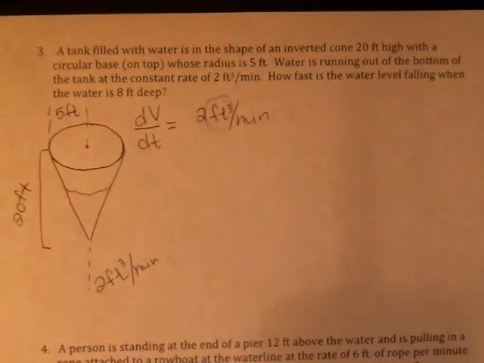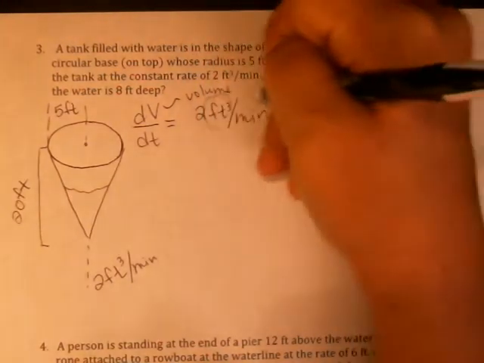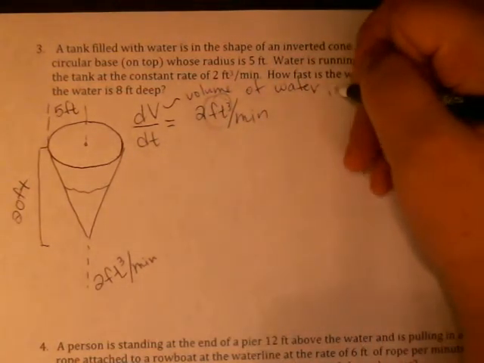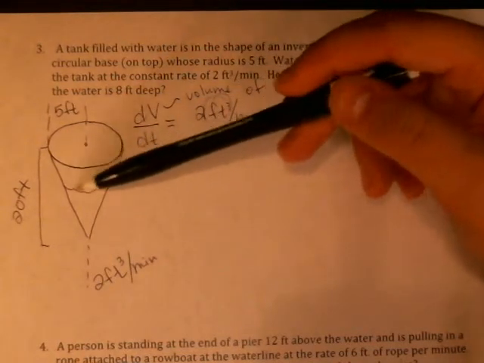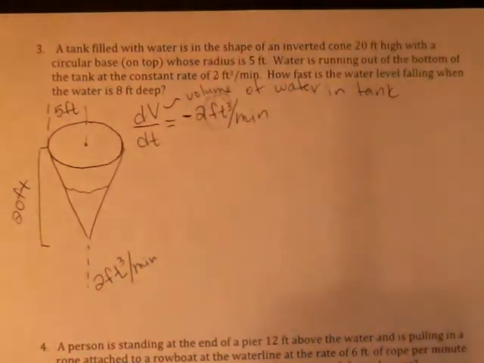But we actually want to be a little extra careful here. I am infamous for forgetting to be careful about this, but the good news is you don't get in too much trouble if you forget. I'm saying now that V is the volume of the water in the tank, right? So this is how much water is in the tank, and t is time in minutes. And my problem is that the amount of water in the tank is decreasing. So this should actually be a negative.